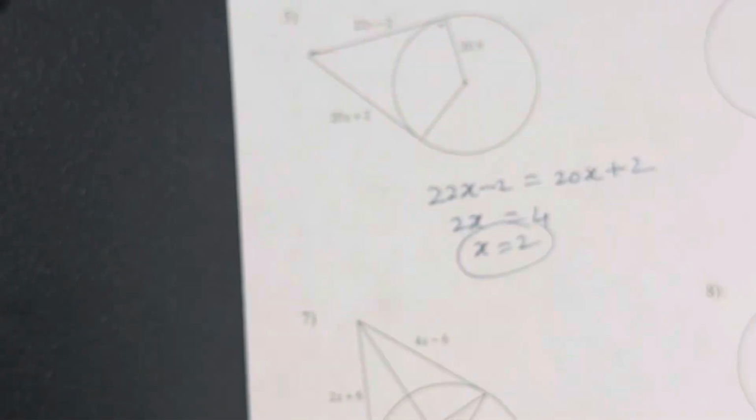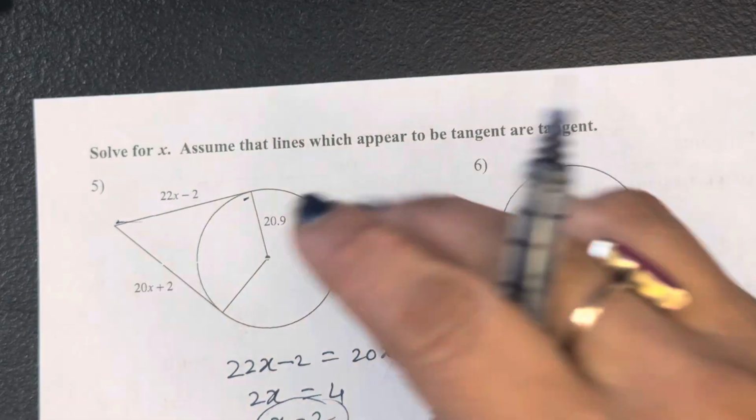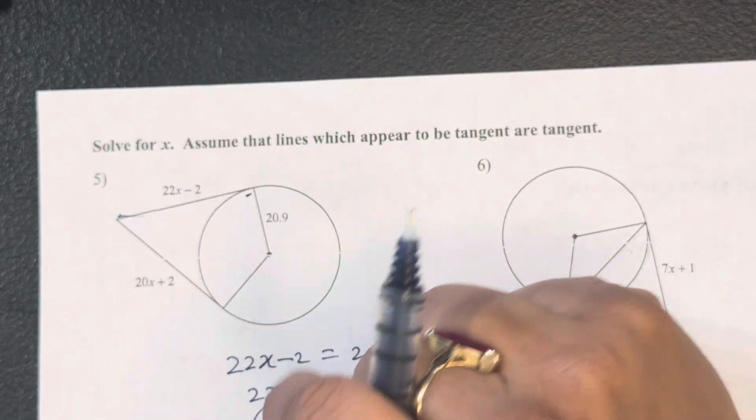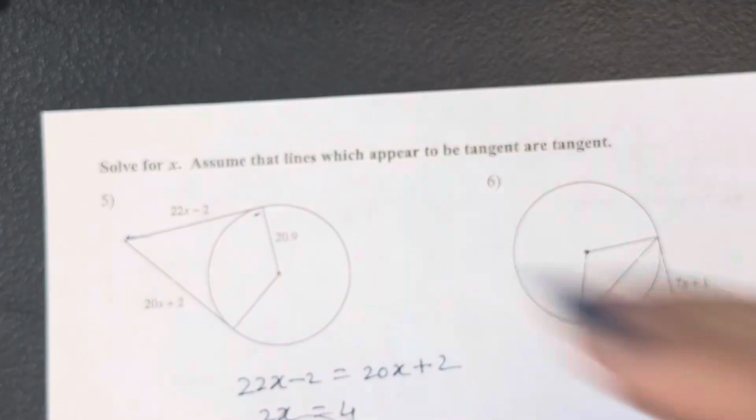Okay, we just did in the same video where I showed you, if there are two tangents to the same circle from an exterior point, their lengths are the same.